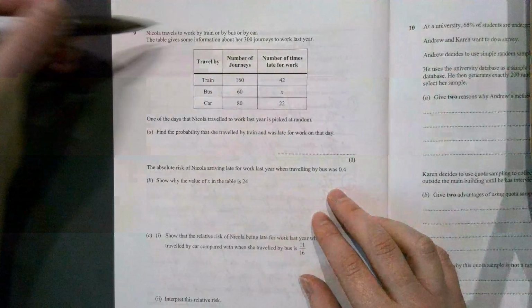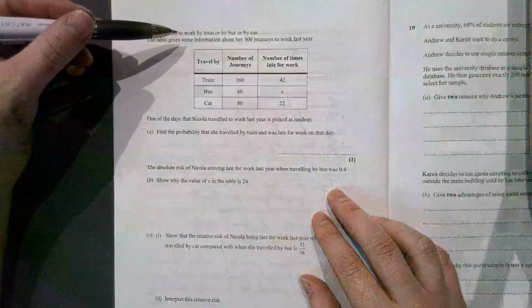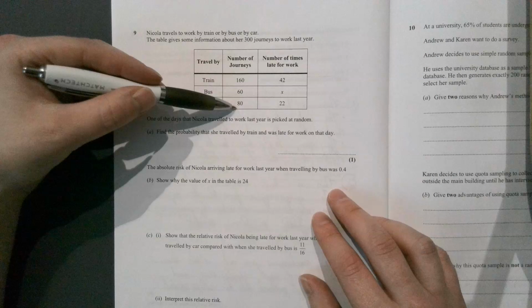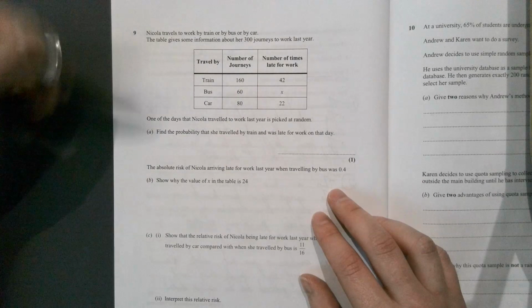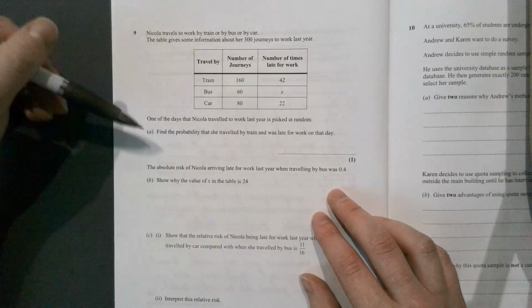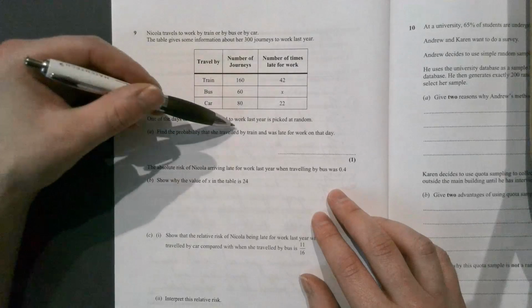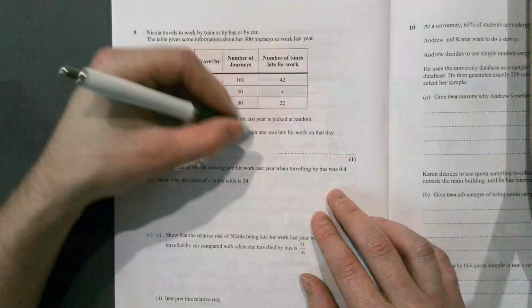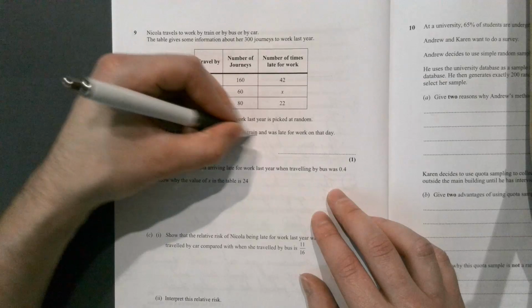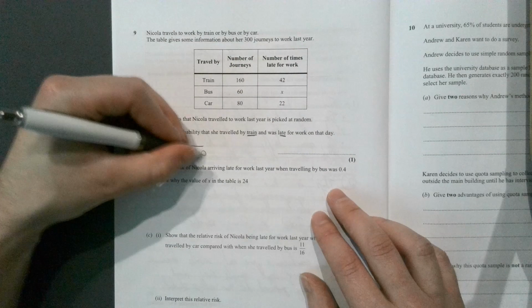Question 9. Nicola travels to work by train or by bus or by car. The table gives some information about her 300 journeys to work last year. So there's your 300. One of the days that Nicola travelled to work last year is picked at random. Find the probability that she travelled by train and was late for work on that day. So we need train and we need late, and it's out of all 300 days.